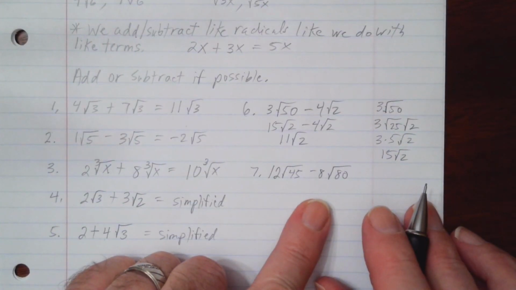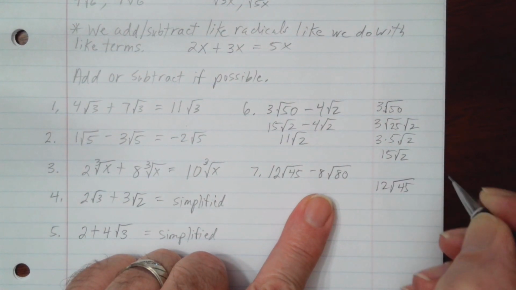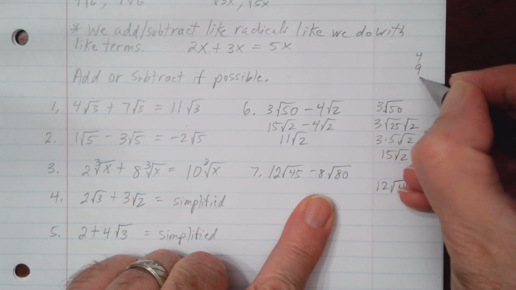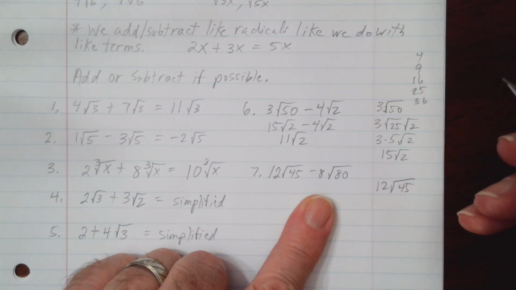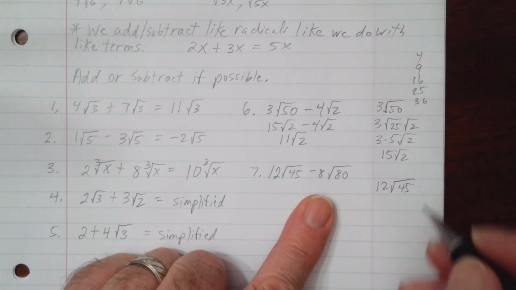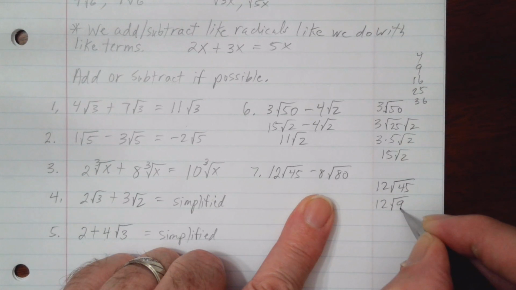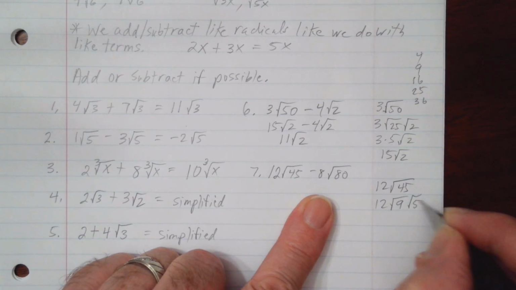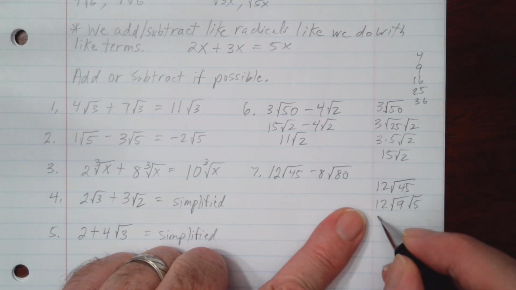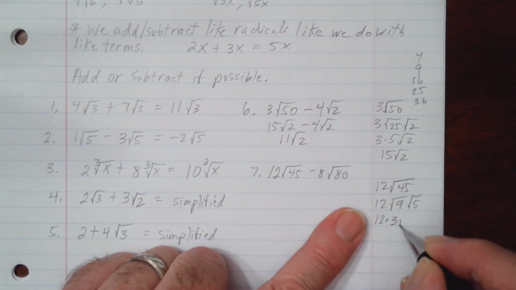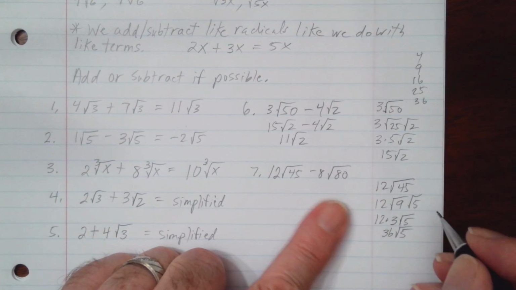So first of all, we have 12 square roots of 45, and of course if you look at our perfect square factors other than 1, you can see that 9 is a perfect square factor. So we have 12 times the square root of 9. Of course 9 times 5 is 45, so this will be square root of 9 times square root of 5. So this is 12 times 3 square roots of 5, or 36 square roots of 5.